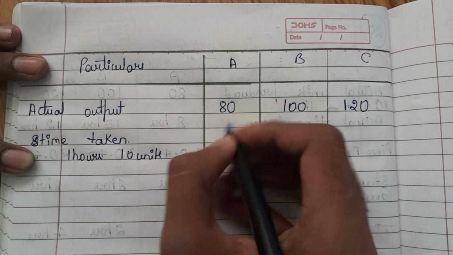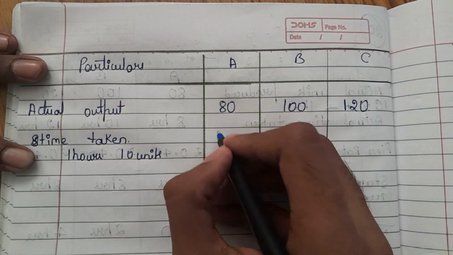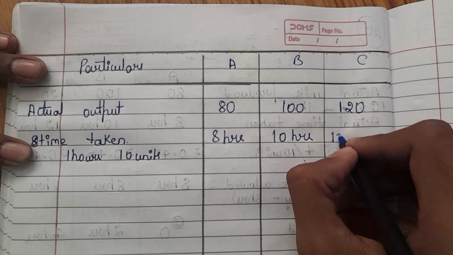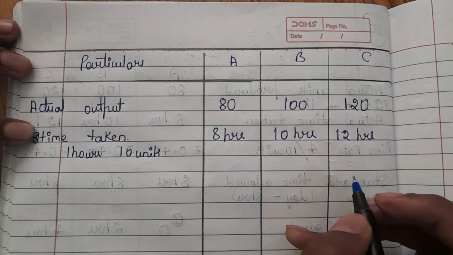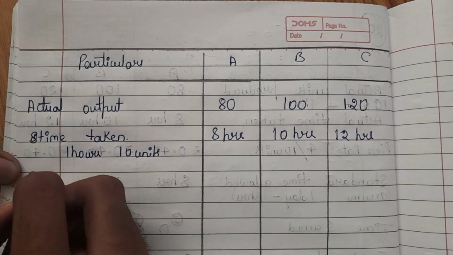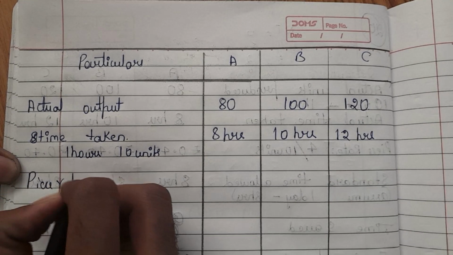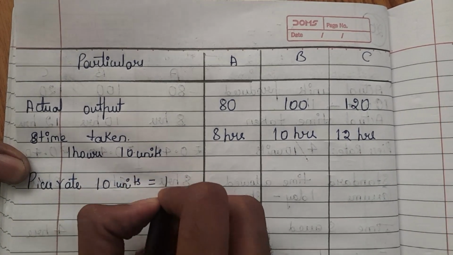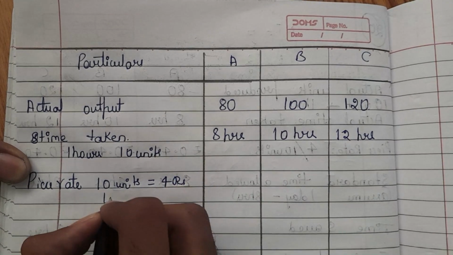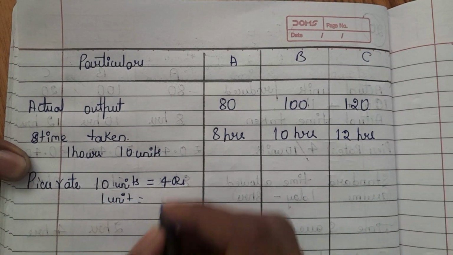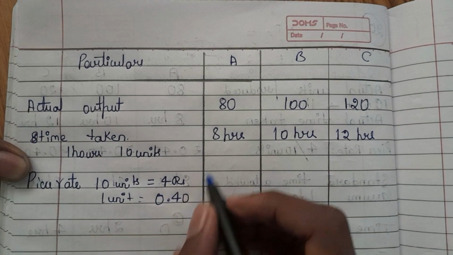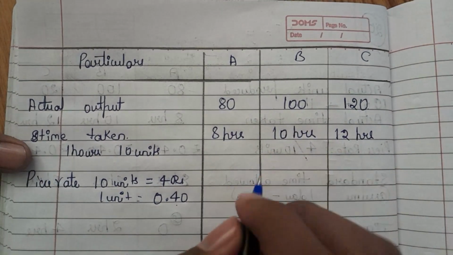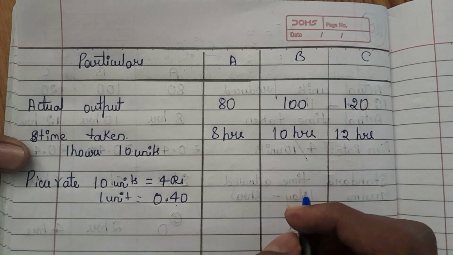So 80 divided by 10 will be 8 hours, 100 divided by 10 will be 10 hours and 120 divided by 10 will be 12 hours. Now piece rate: for 10 units it is 4 rupees, so for 1 unit it will be 40 paisa. So 80 into 40 paisa.